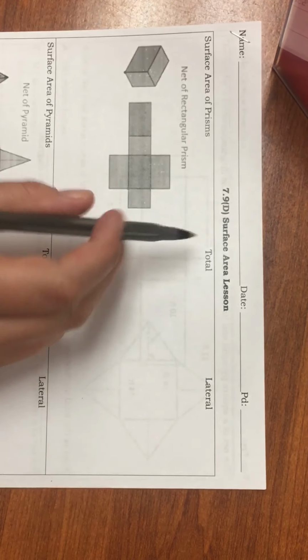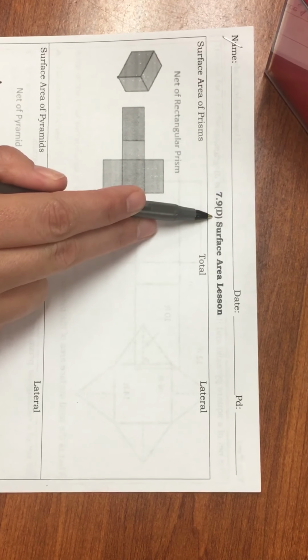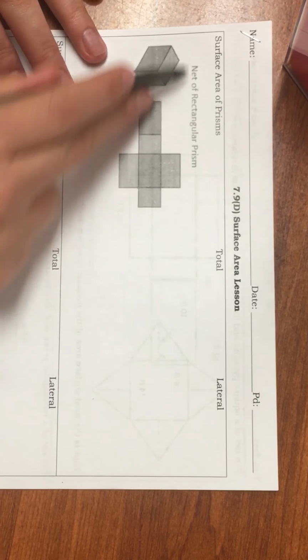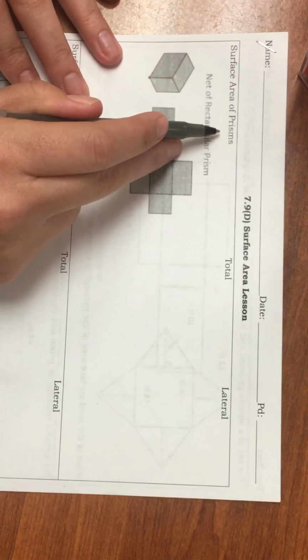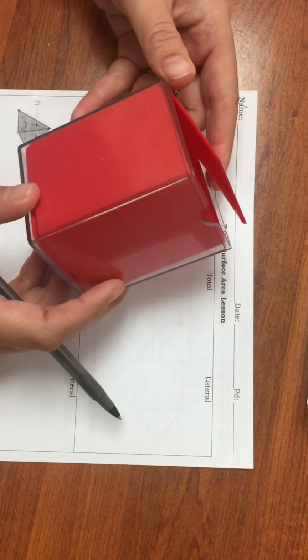7th grade. So we are on our third to last lesson, surface area lesson. We just have this one, composite figures, and then volume. We are going to be learning how to find the surface area of 3D shapes. It's just pretty much like composite area.